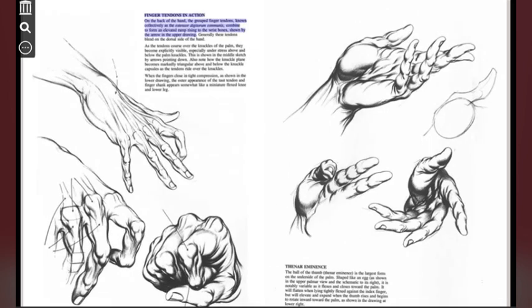Finger tendons in action on the back of the hand. The grouped finger tendons, known collectively as the extensor digitorum communis, combine to form an elevated ramp rising to the wrist bones, shown by the arrow in the upper drawing. Generally, these tendons blend on the dorsal side of the hand. As the tendons course over the knuckles of the palm, they become explicitly visible, especially under stress above and below the palm knuckles. This is shown in the middle sketch by arrows pointing down.